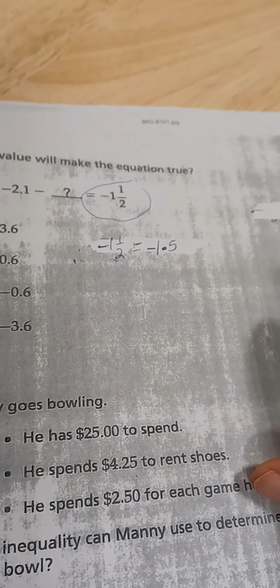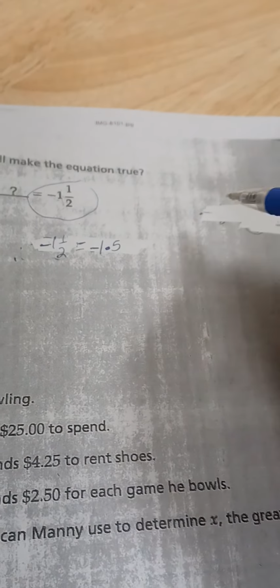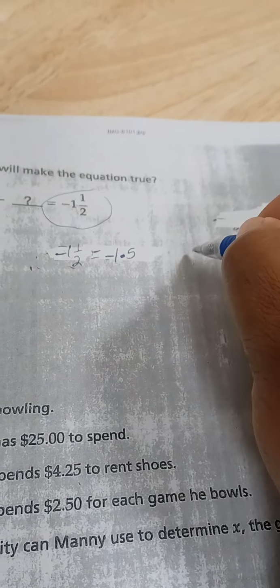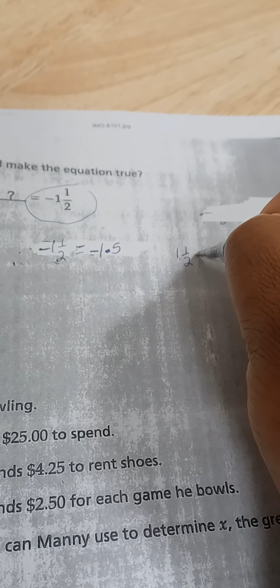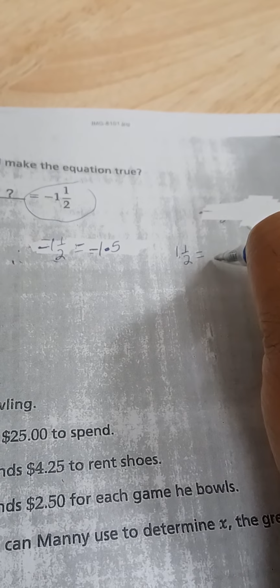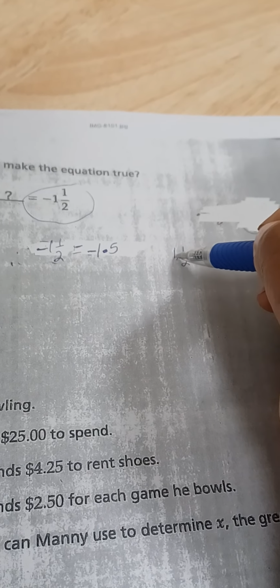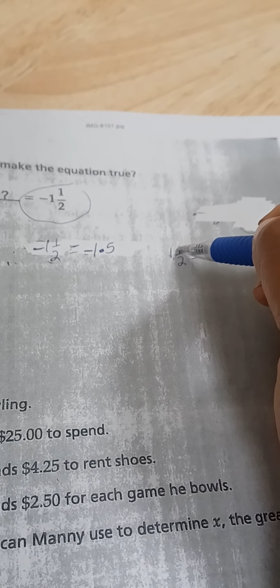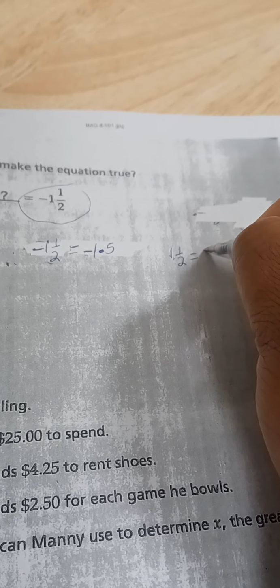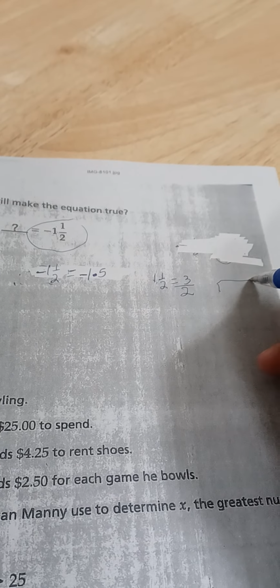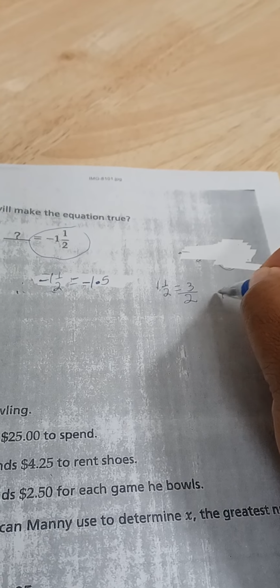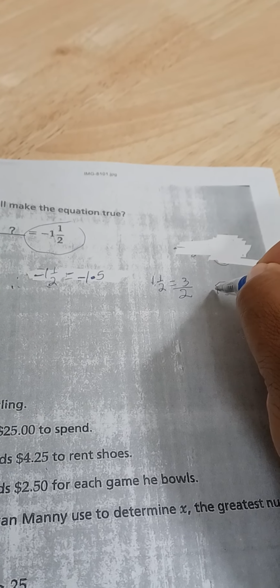If you don't know how I get this, let me do it real quickly here. So I have 1.5 without the negative, and I'm going to change the mixed number into an improper fraction. 2 multiplied by 1 is 2, and plus 1 is 3. So this is 3 halves. So now I have 3 halves. I could divide. So I'm going to divide 3 divided by 2.